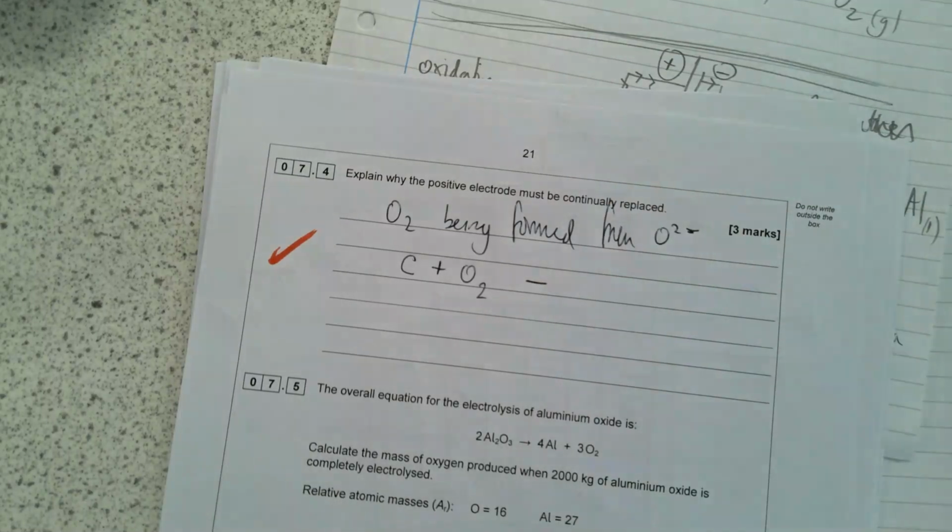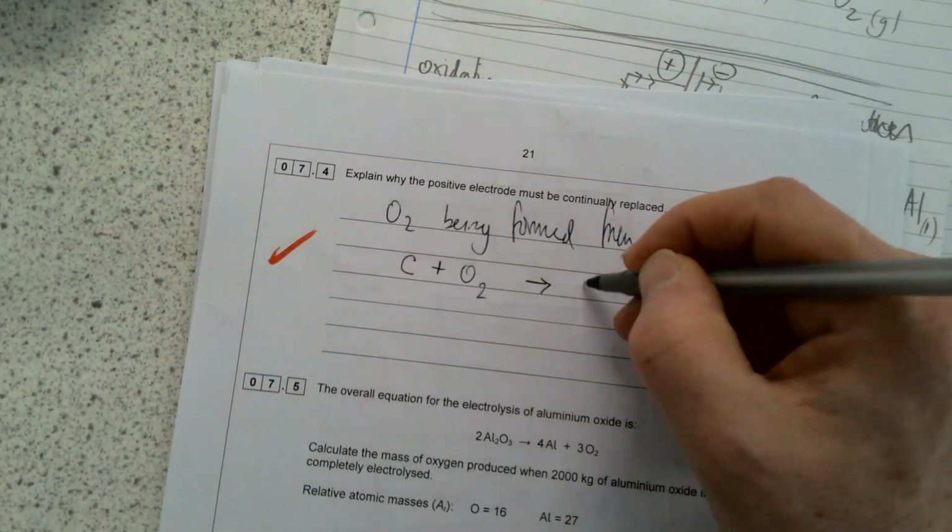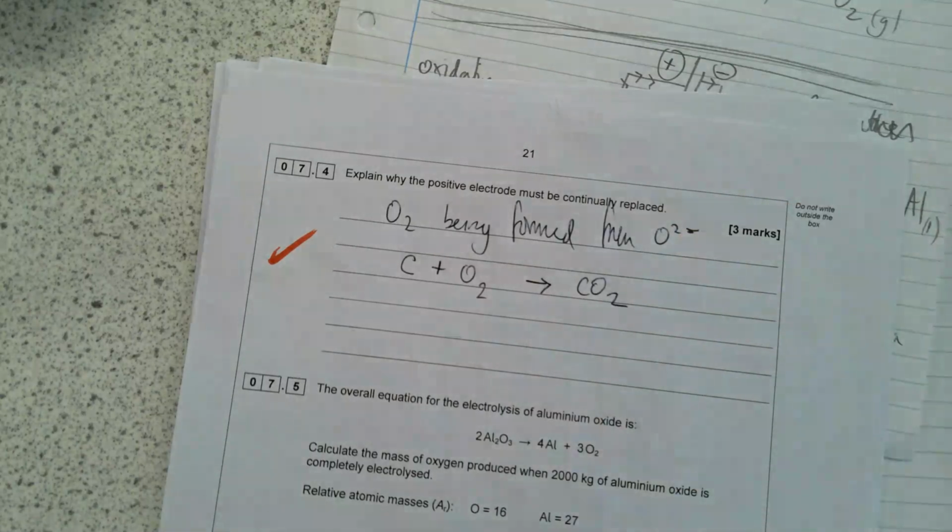And that equation, I think just about everybody in here, with maybe 1 or 2 exceptions, could balance. We've got carbon reacting with oxygen to give carbon dioxide. Now, if the electrode's made of carbon, that electrode is being chomped away at, it's disappearing, so you need to replace it every so often. I haven't written down what the 3 marks are for, though: oxygen being produced from oxide ions, and oxygen reacting with the carbon, so the carbon electrode is being eaten up, being used up.